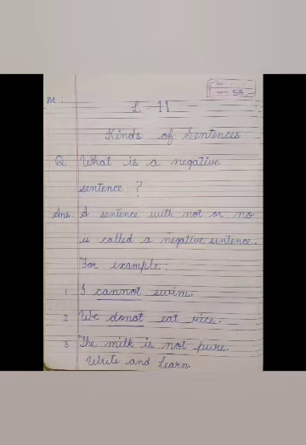Negative, N-E-G-A-T-I-V-E. Sentence, S-E-N-T-E-N-C-E. What is a negative sentence? Question mark. Answer: a sentence with not or no. A sentence with not or no is called a negative sentence. Once again, a sentence with not or no is called a negative sentence.